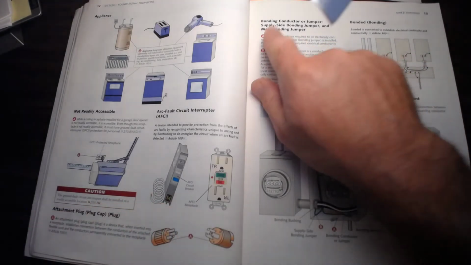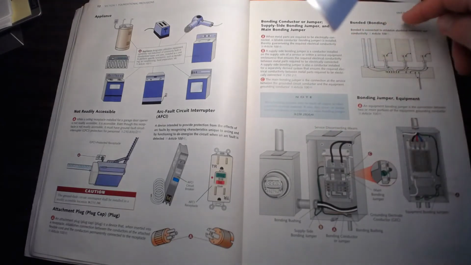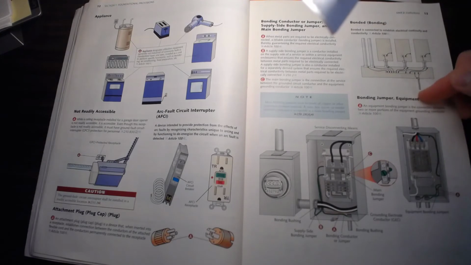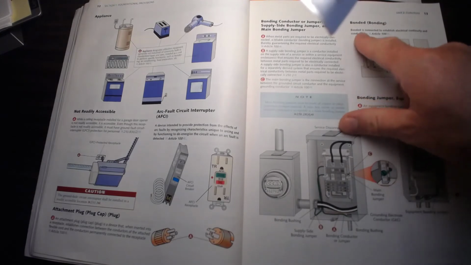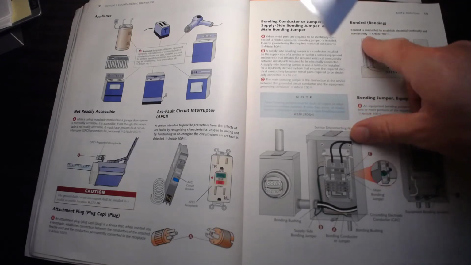Now over here, this is very interesting. In the definition of bonded or bonding, and bonding jumper, what we find here is that bonded is connected to establish electrical continuity and conductivity.